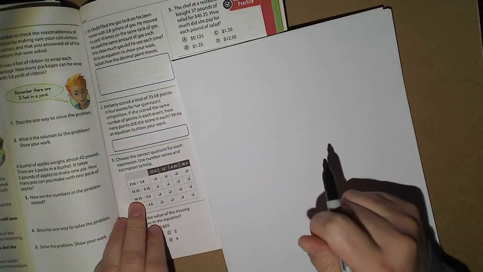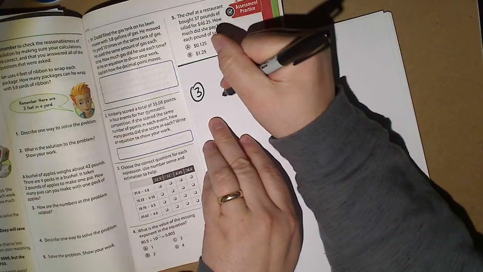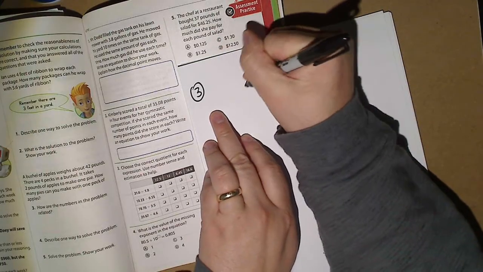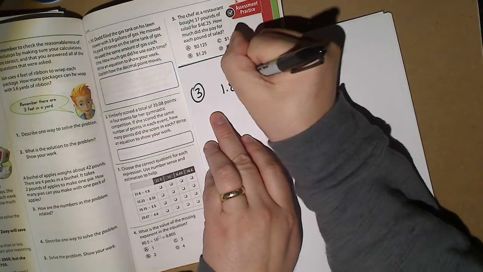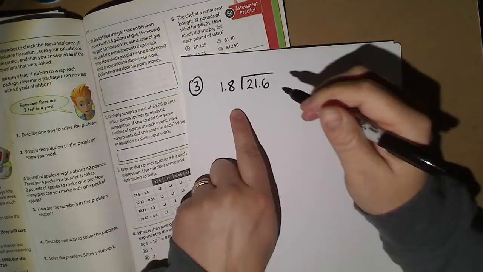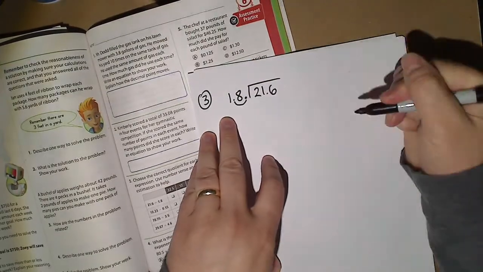I don't know if in the video you can see this super well, but I'll write it down here on my page to make it a little bit easier. So the first one says 21 6/10 divided by 1 8/10. So I'm just going to do the math. Now here I've got a decimal in my divisor, so I know I want to move that over to the right as far as I can go.